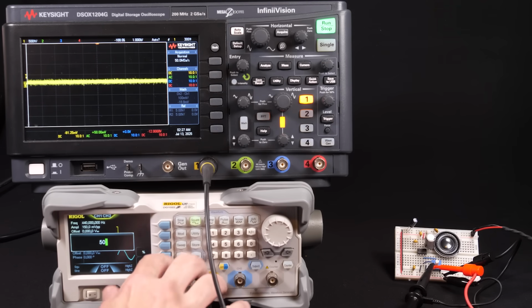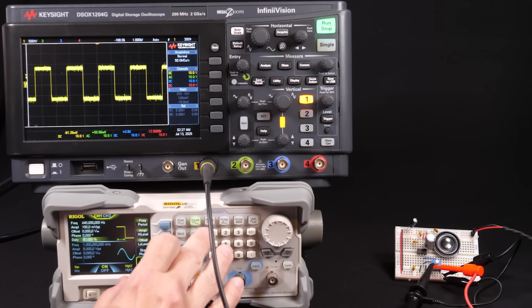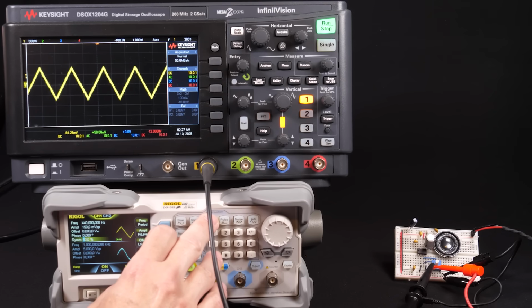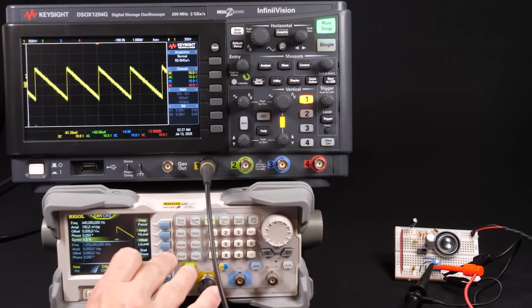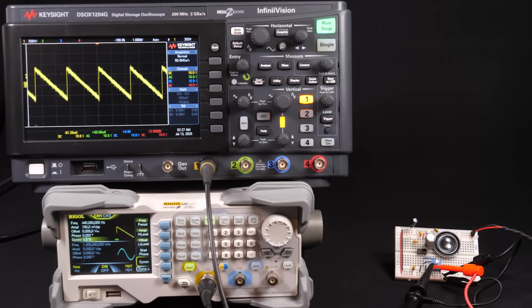If I go back to 50%, we can also change the shape of the wave. So if I go to a triangle wave, that gives a much more mellow sound. And then here's a sawtooth wave, which gives yet another sound. So if we can get the computer to be able to programmatically choose some of those different sounds, it gives us a bit more variety to work with.